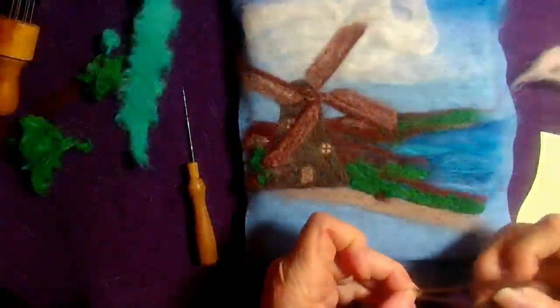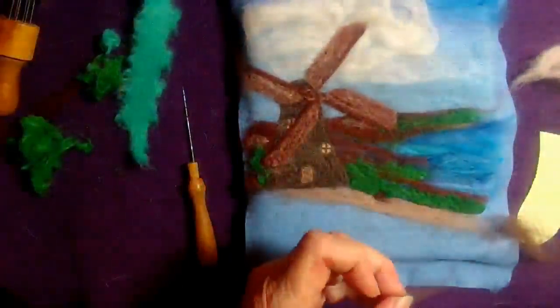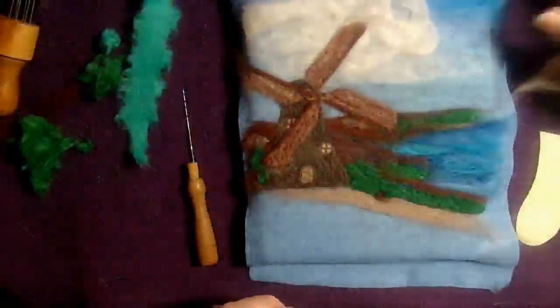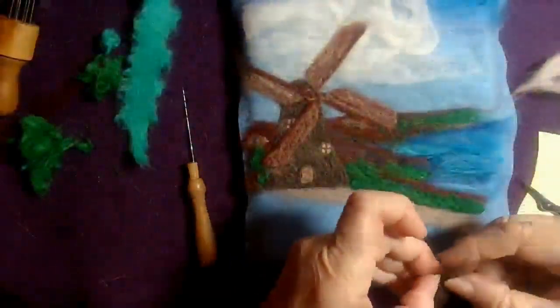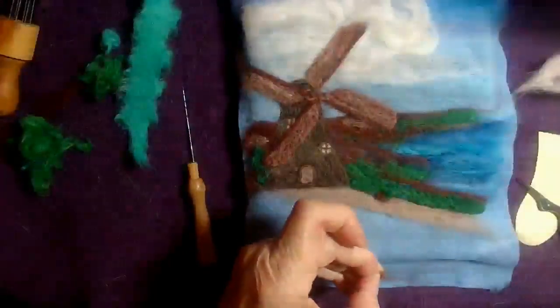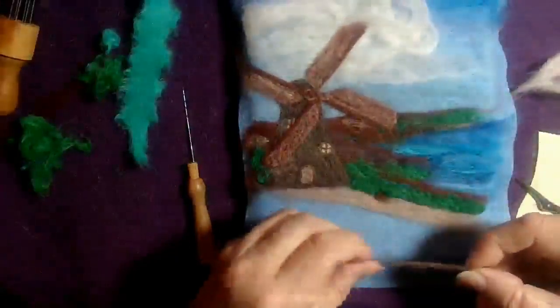And let's see, we'll probably have a couple other little ones here and there. Boy, I have fun trying to control this stuff, don't I? Tiniest little wisp.